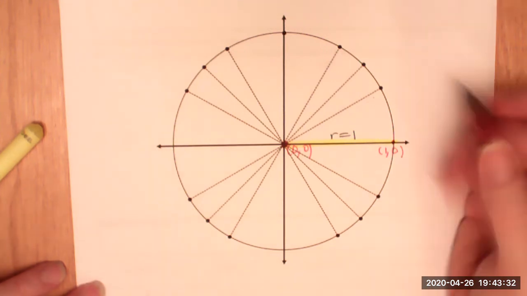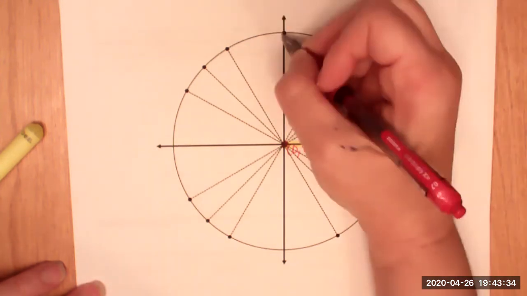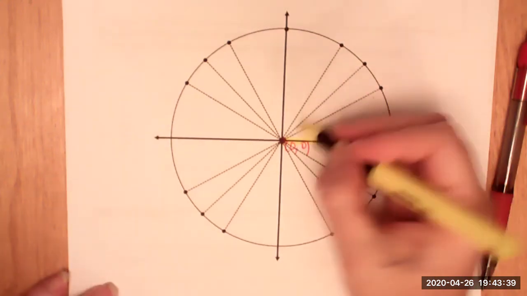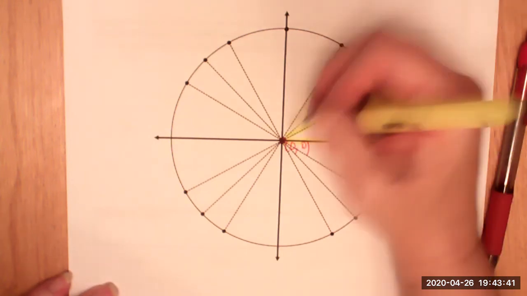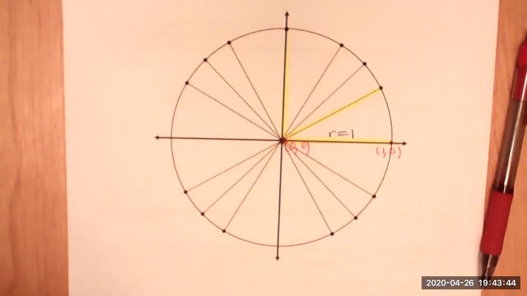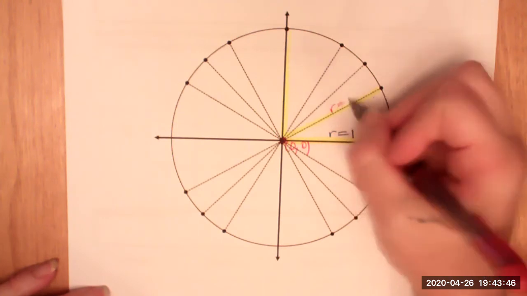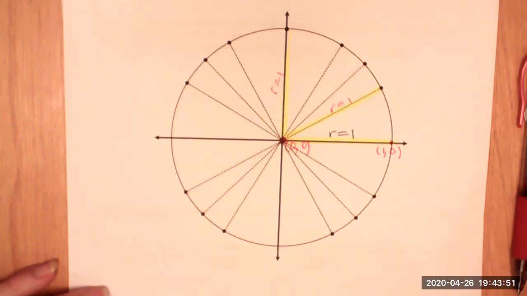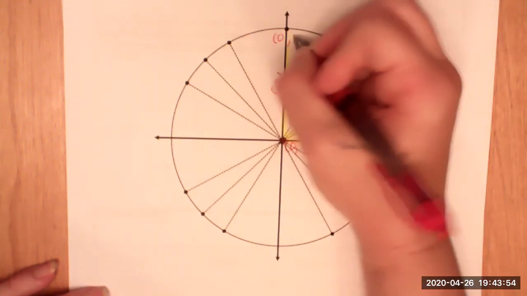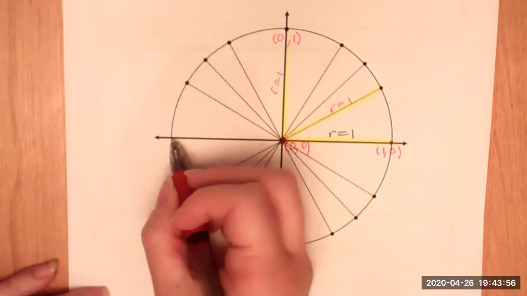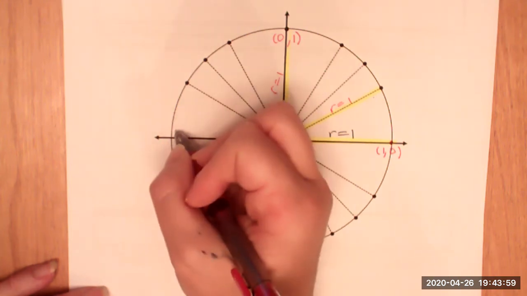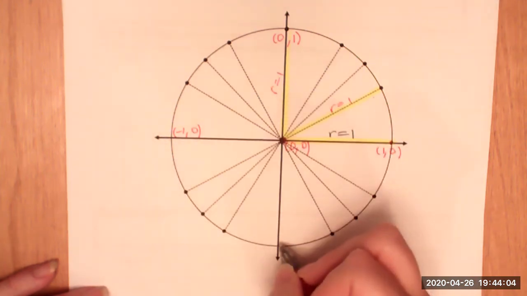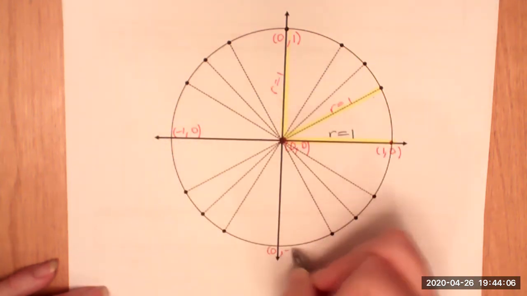Going up to here, this point, we know, of course, all of these are radii. So all of these are radii all around the circle. I can highlight all of these if I wanted to. All of them are radii equal 1, radius equal 1, radius equal 1. I could keep going all the way around. So here we've got 0, 1. Over here we are at -1, 0. And over here, we're going to be at 0, -1.